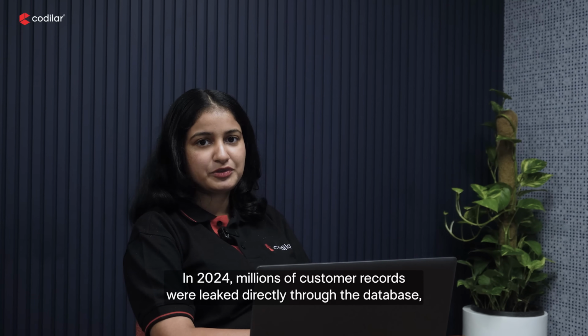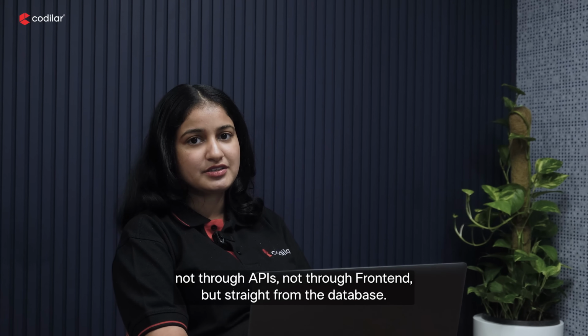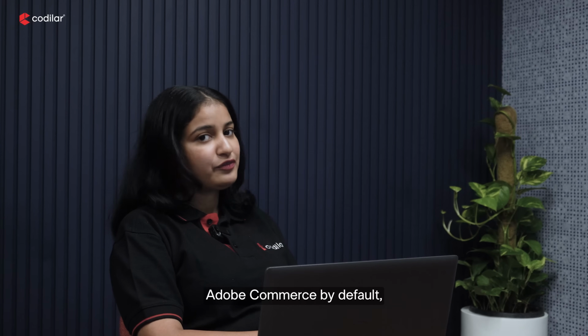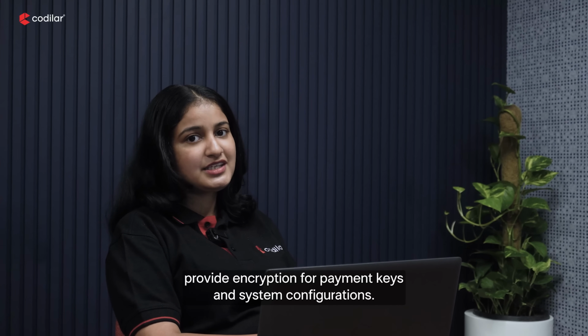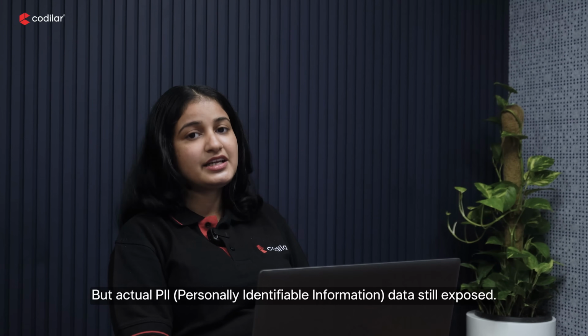In 2024, millions of customer records were leaked directly through the database, not through APIs, not through frontend, but straight from the database, because the data was readily accessible there. Adobe e-commerce by default provides encryption for payment keys and system configurations. Passwords are hashed too, but actual PII data is still exposed.